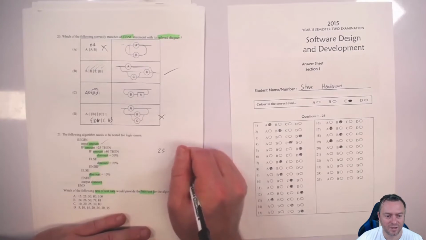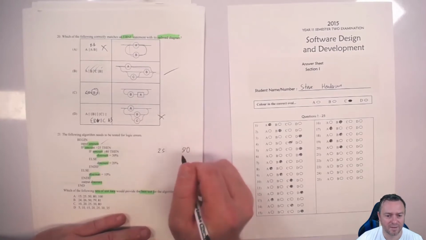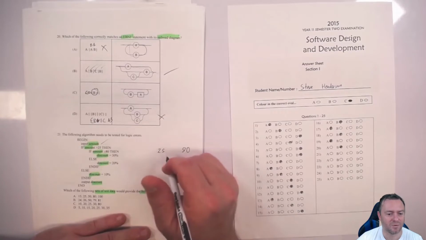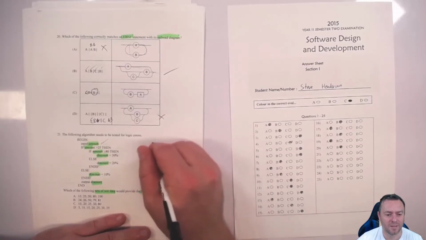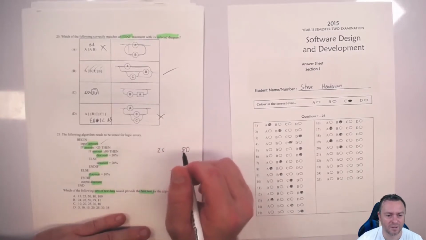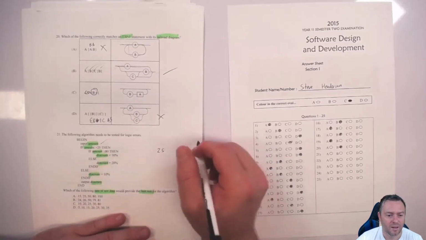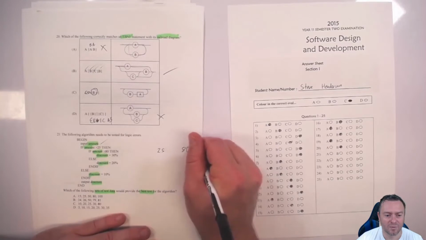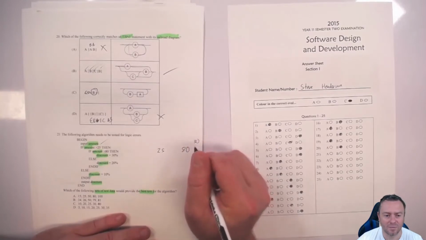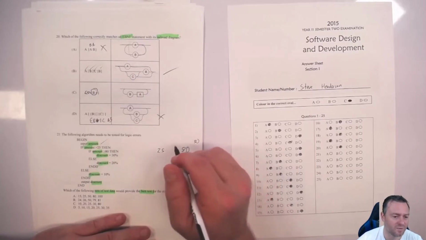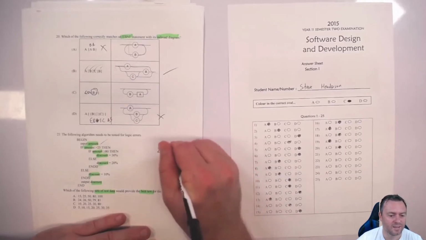So what I'm going to do here is put the percentages above that. So the range outputs are what the discount would be. It looks like it's 10%. If it's greater than 25 but less than 80, that's going to be 20%. If it's greater than 80, it's going to be 30%. So if it's between 25 and 80, it's 20. And if it's less than 25, the else at the end is 10%.